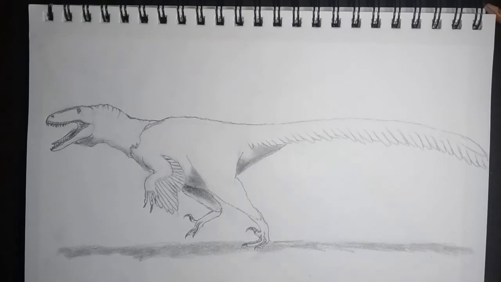So yeah, that's how to draw an Utahraptor.